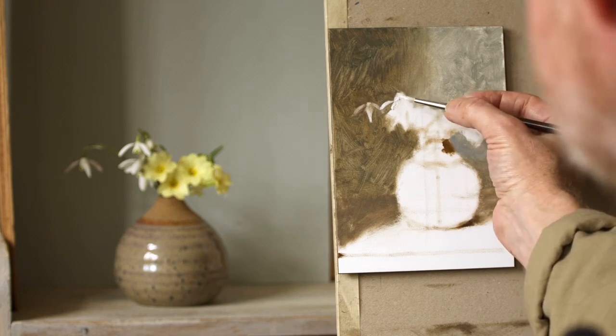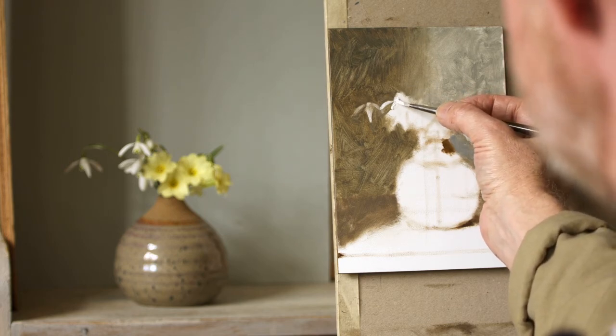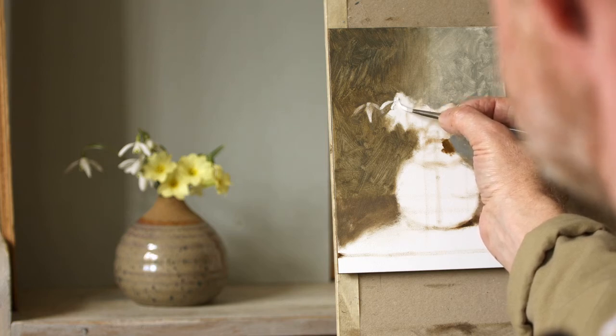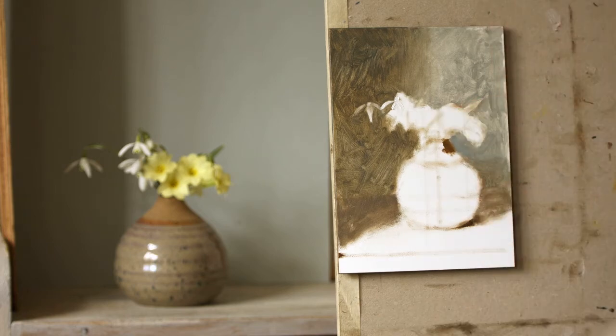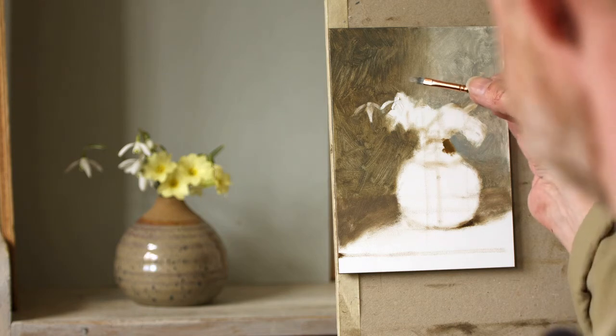But just little flecks, white really, different values. I think a lot of it is going to come down to the shape, making the shape recognizable. So if the drawing isn't all right, I think they won't work at all.